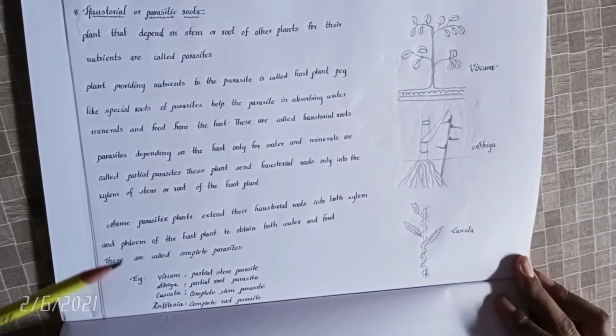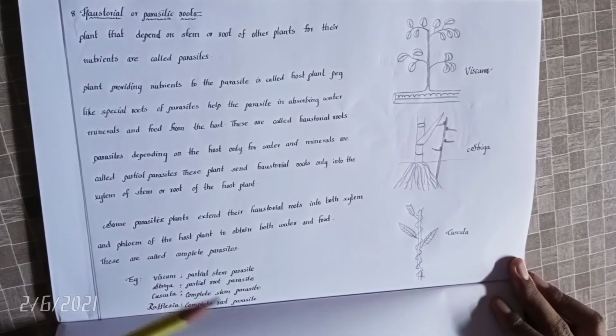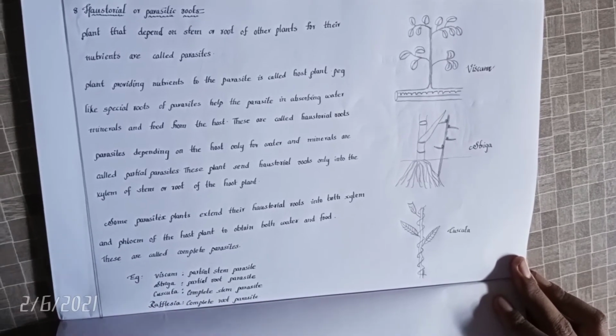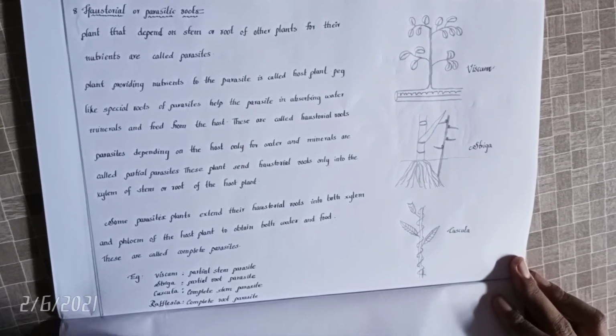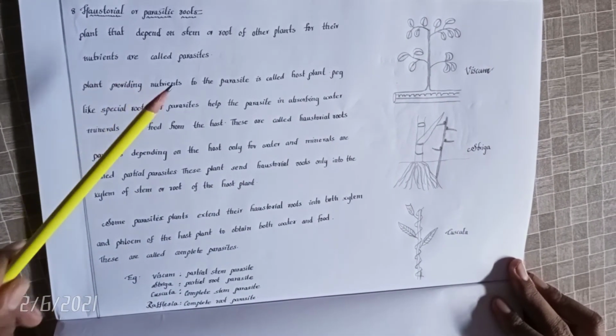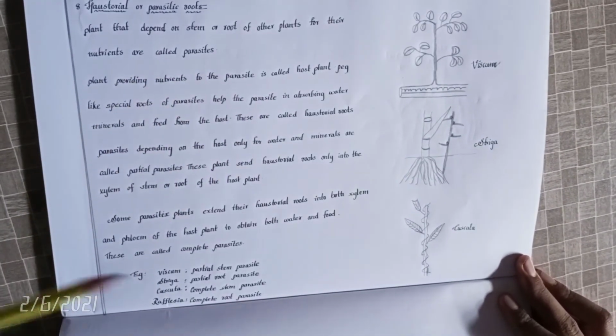and the parasite gains, and the host plant will be adversely affected. Likewise, the plants that develop on the stem or root of other plants for nutrients are called parasites.